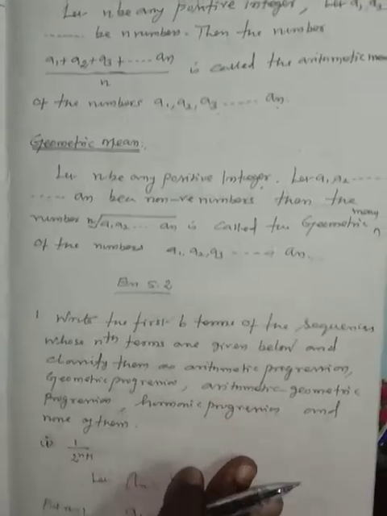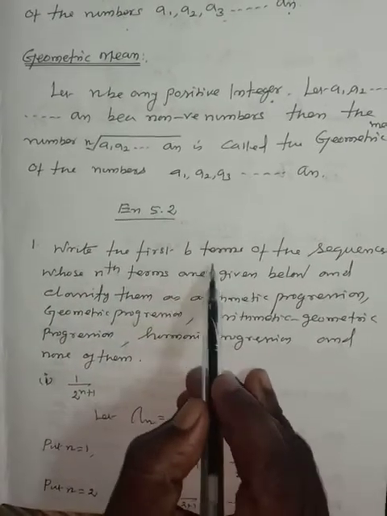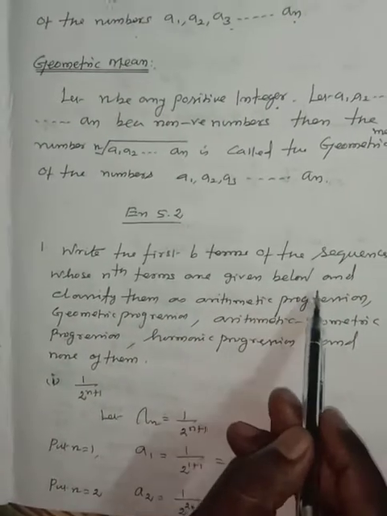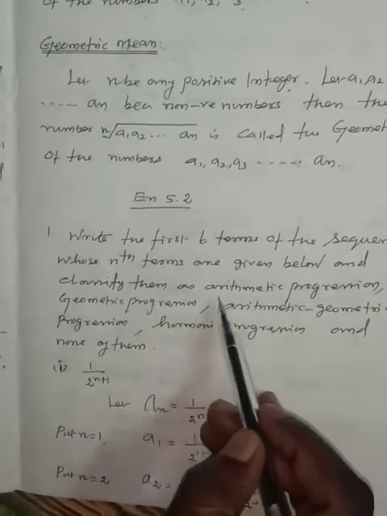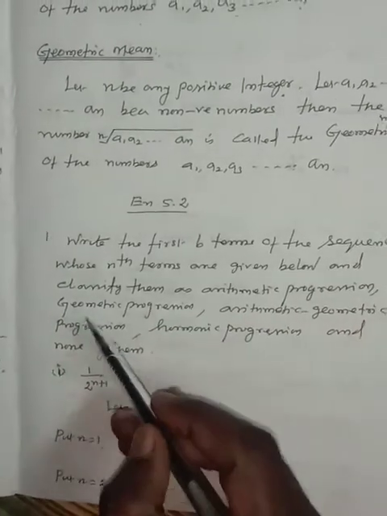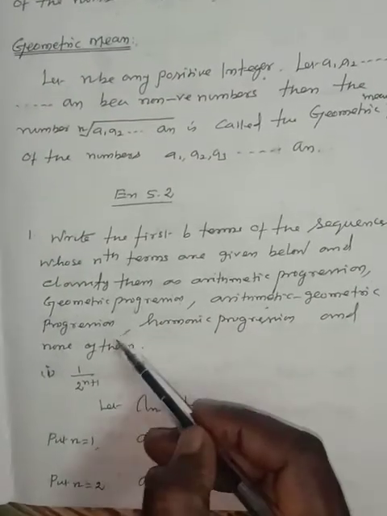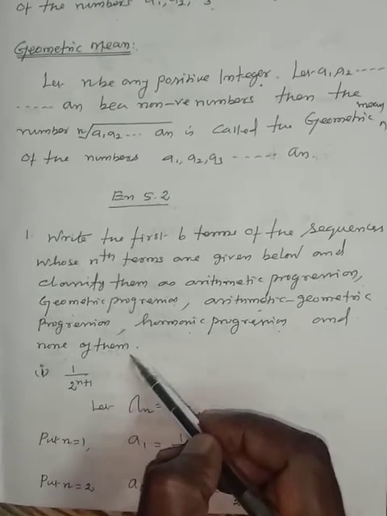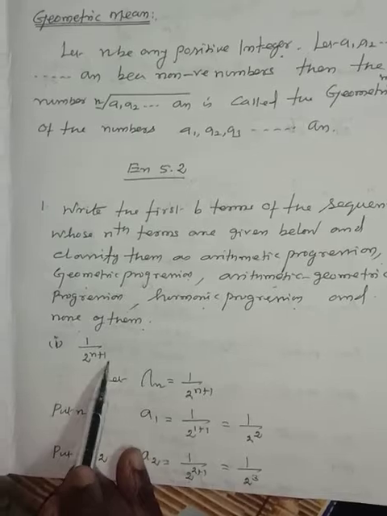Now exercise number 5.2, sum number 1. Write the first 6 terms of the sequences whose nth terms are given below and classify them as arithmetic progression, geometric progression, arithmetico-geometric progression, harmonic progression and none of them. First subdivision number 1 divided by 2 power n plus 1.